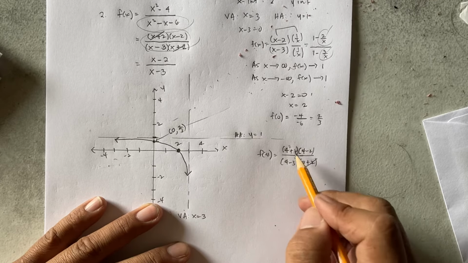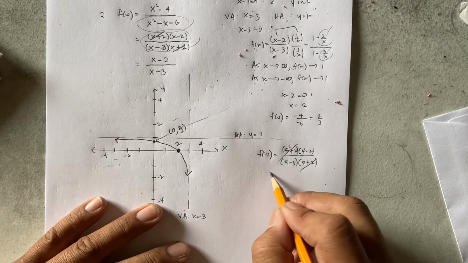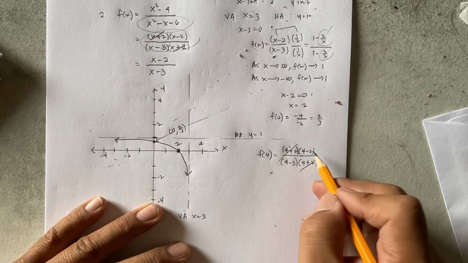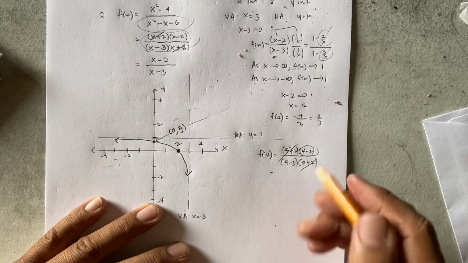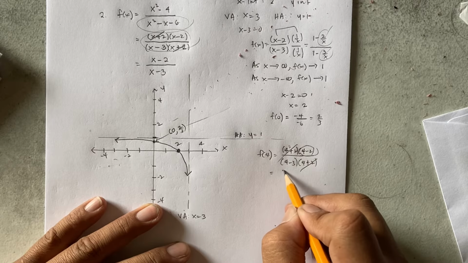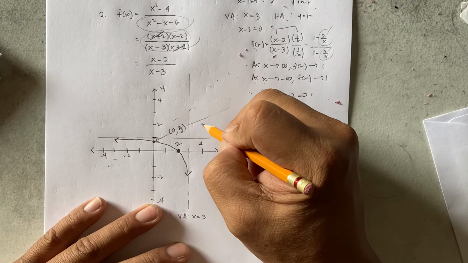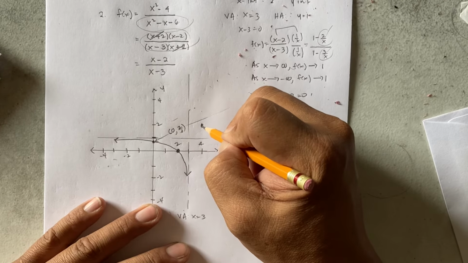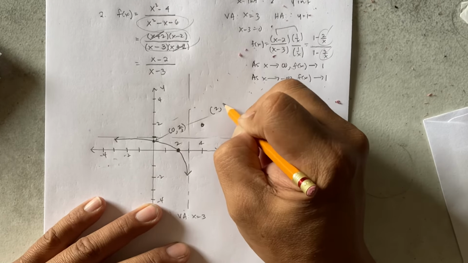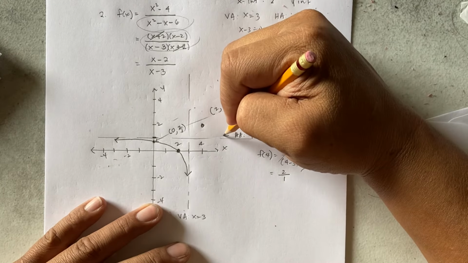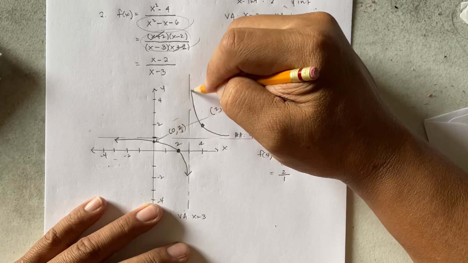Okay, this one's going to cancel, and this is going to be 2/1. So actually it's right there, (4, 2). And you're going to graph it up, and it always approaches the asymptote.